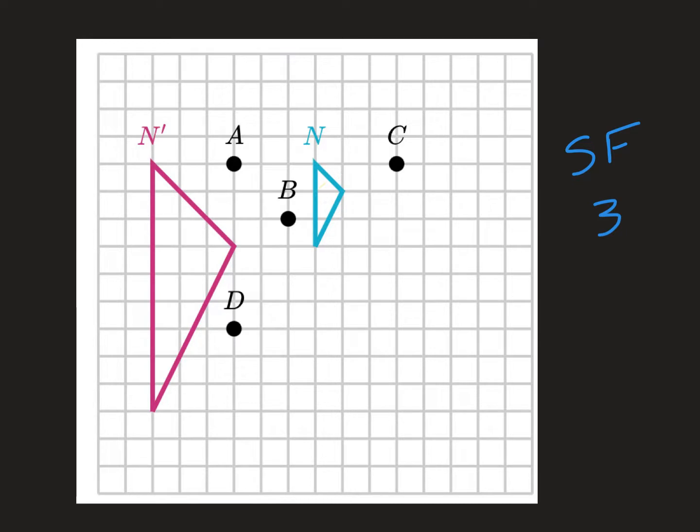Remember the other thing that is a factor when it has to do with the scale factor. N got 3 times larger, but it also should be 3 times farther away from wherever the center was. So we need to figure out which one of these coordinates was the center. It's probably pretty clear to you that N seems like it got pretty far away from C, but I'm going to verify by making sure.